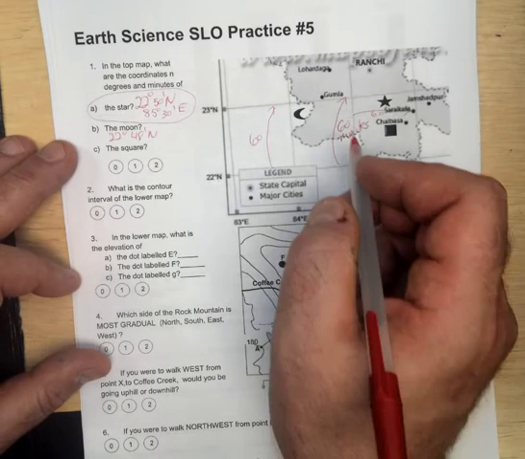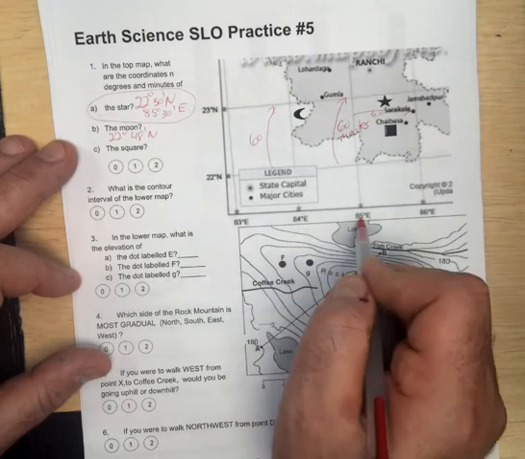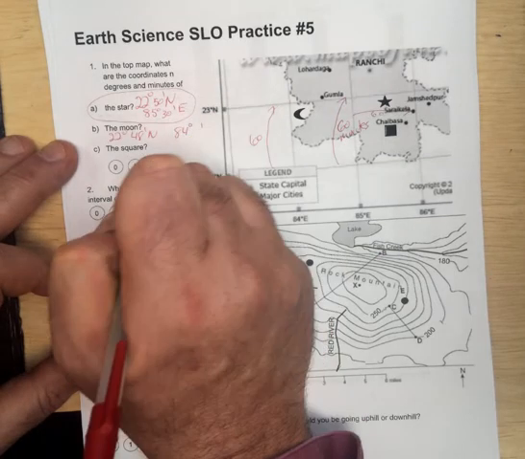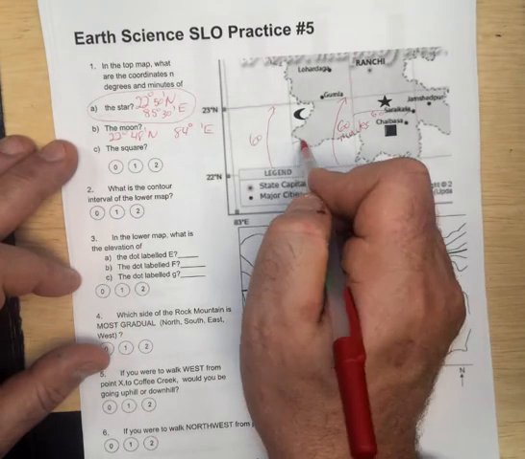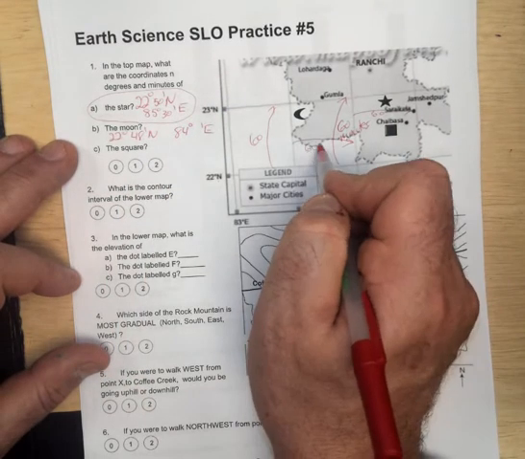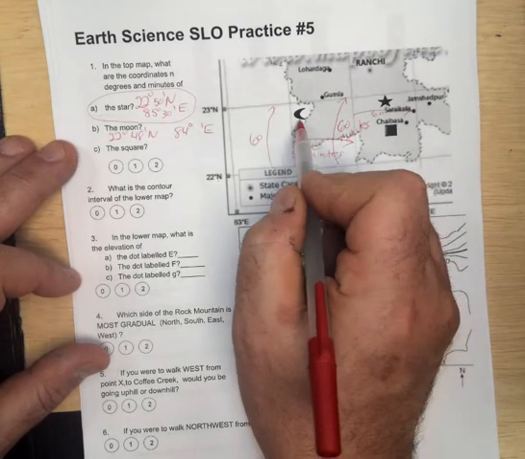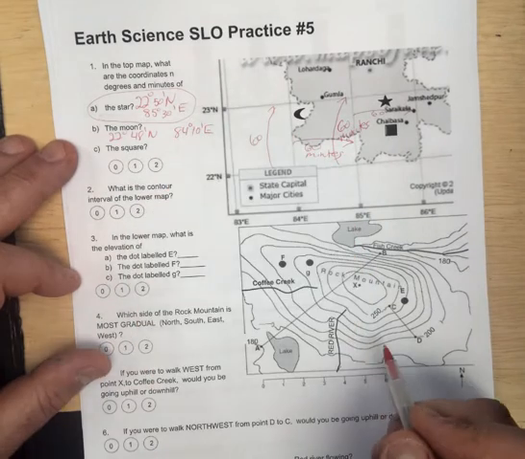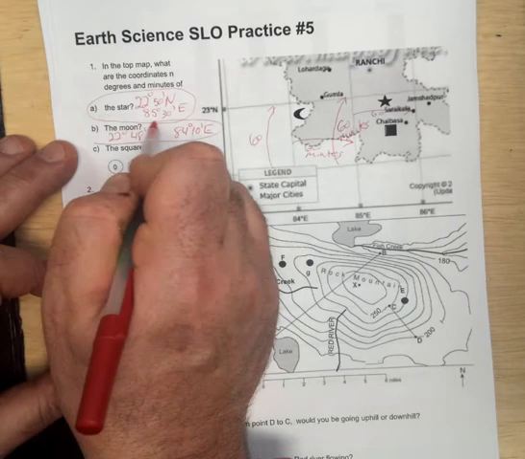Okay, now the next number is left and right. It is between 84 and 85. So it's 84 degrees, something minutes on the east. So from here to there is a full 60 minutes. We want to go just a little bit in. So you could say 10 or 15, maybe even 20. I'll say 10. So there are the coordinates of the moon.